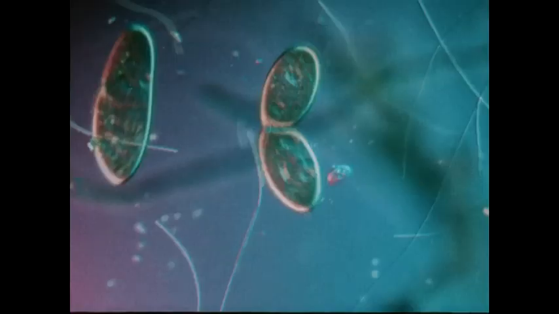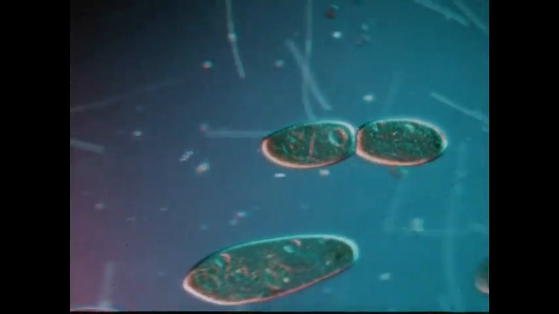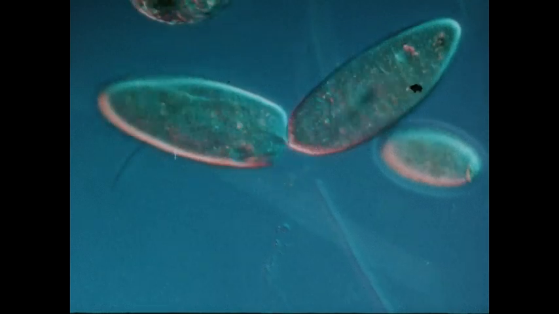The nucleus is an amazing structure. Within it, protected from the churning chemical factory of the cytoplasm, are the DNA instructions for the cell's activities, including the instructions for making cell proteins and the instructions for the eventual reproduction of the cell.